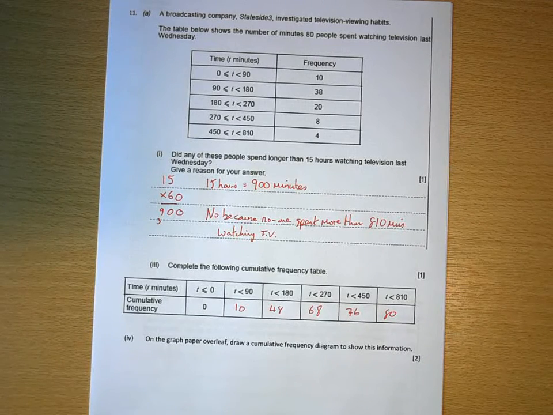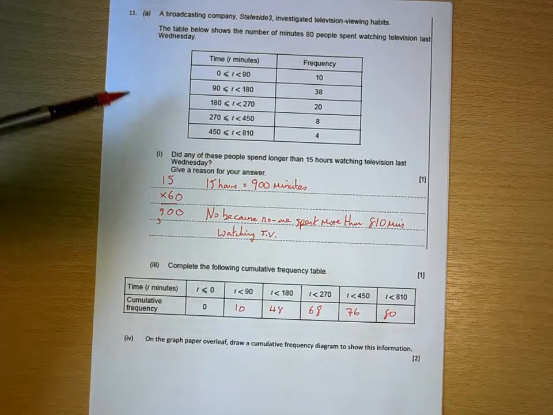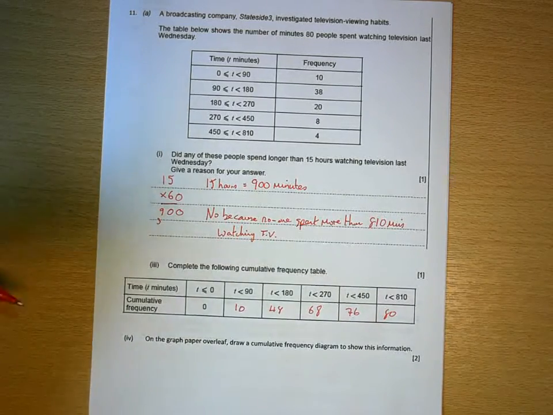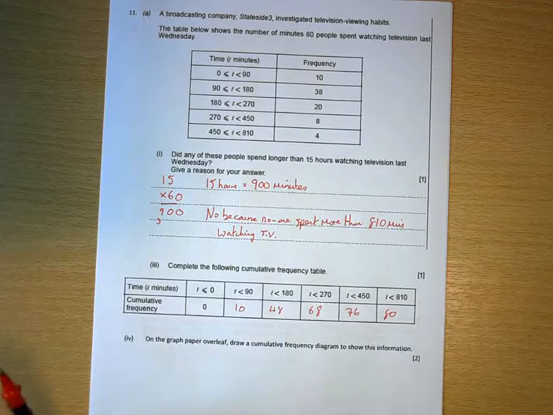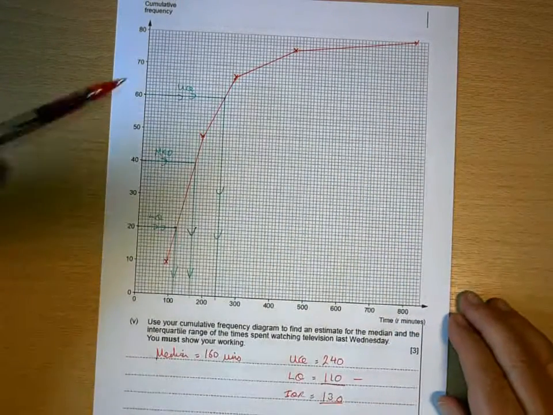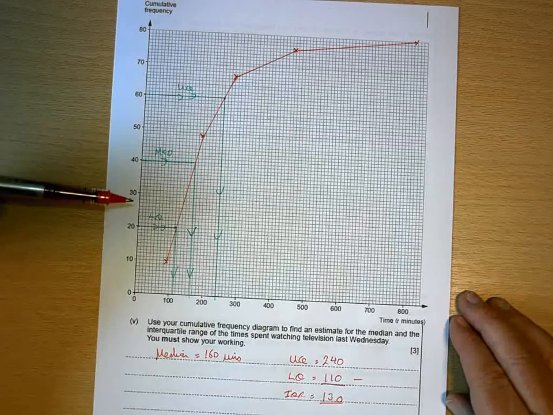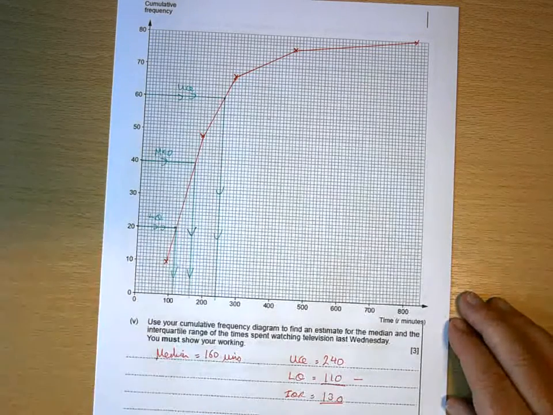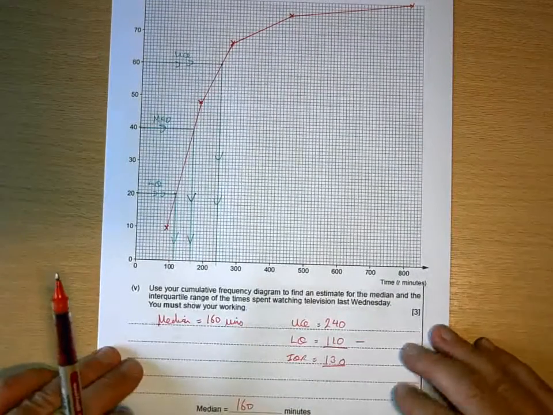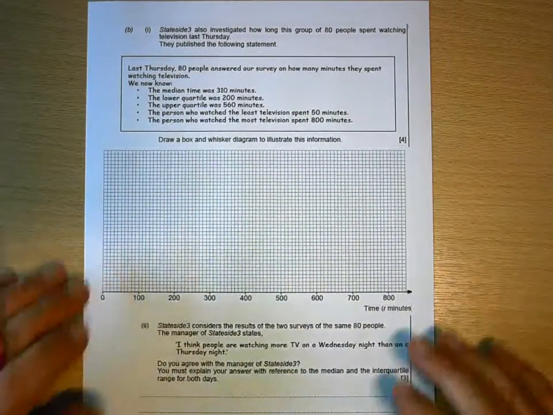Okay, so in the walking talking mock we got as far as question 11, which is a cumulative frequency question, and we did part A and we filled in the cumulative frequency table. We drew the cumulative frequency graph, and from it we read off the median, the lower quartile, upper quartile, and from it worked out the interquartile range. So that's where we got to. We now come to part B.